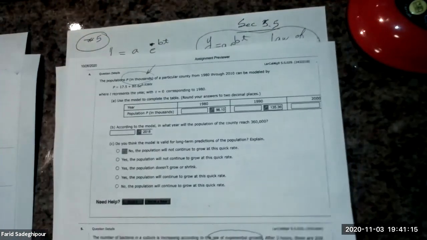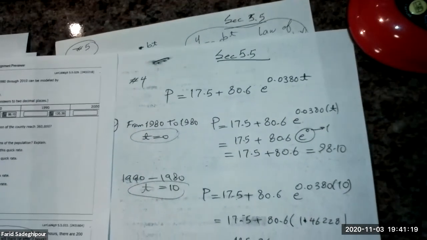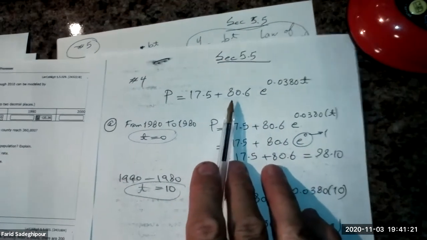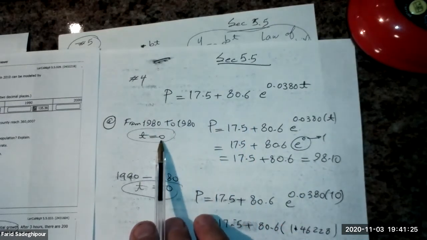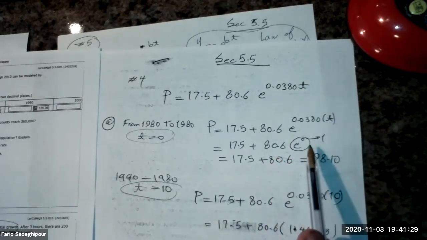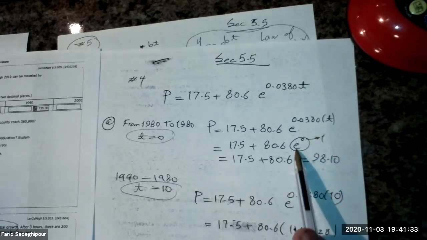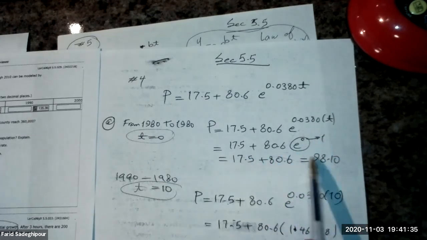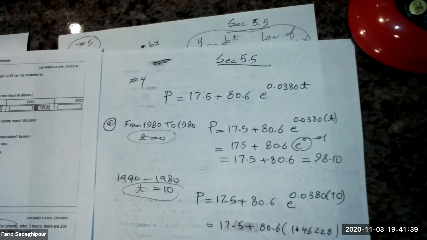For problem number 4, they're asking you to use this formula. And for the year 1980, you put T equals 0 here. When you put 0 here, e to the power of what? 0 times any number is always 0. What is e to the power of 0? 1. So all you need to do is add these two. Then T equal to 10, you put 10 here, and so on.